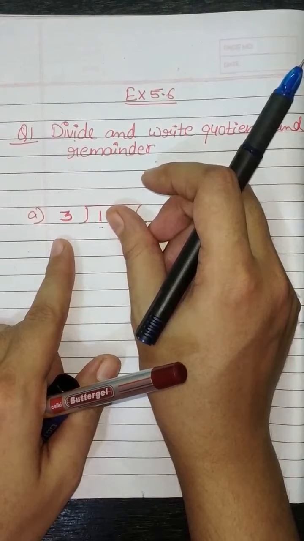Hello students, today we will begin with exercise 5.6. Let's read out the question. Question number 1 is divide and write quotient and remainder. You have to divide the given numbers and then you have to write the quotient and remainder.